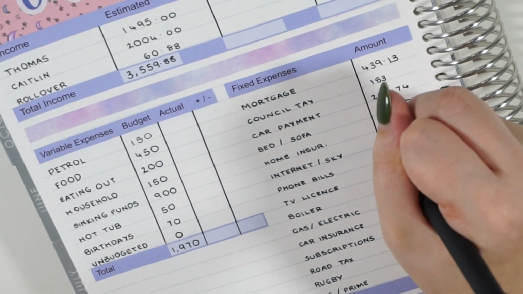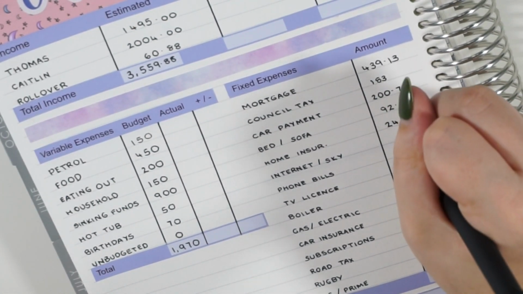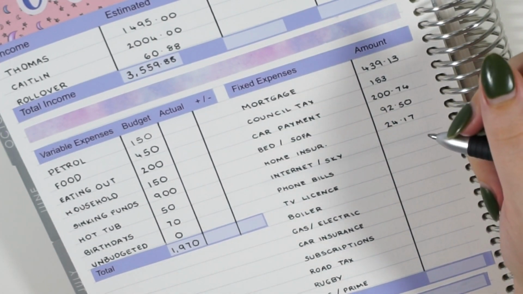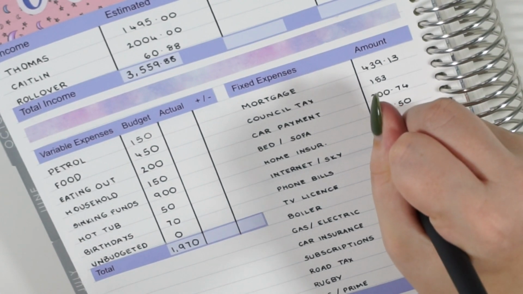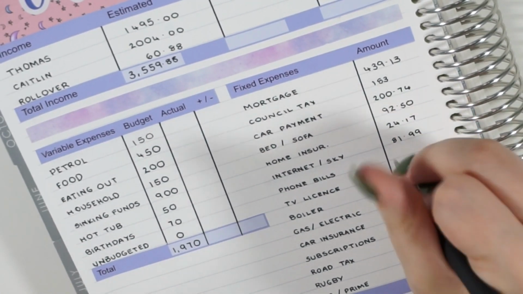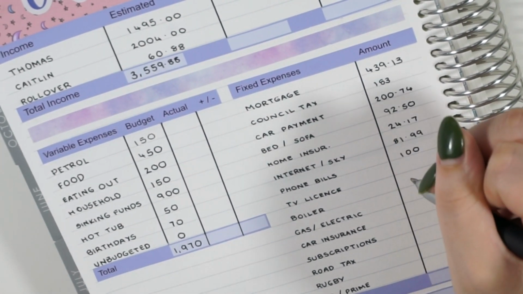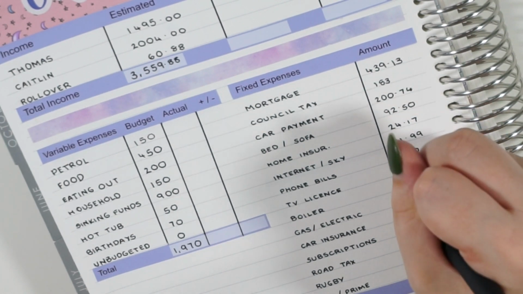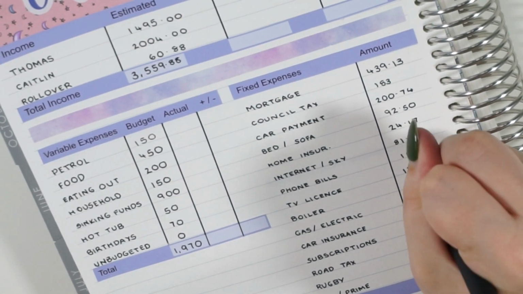Our home insurance has gone down, so it is now £24.17. It was previously £27.25, so it's only gone down a couple of pounds, but it will help nonetheless. Our internet and Sky combined is £81.99. Our phone bills have gone down, from 120 to 100, which is again good because it is coming down slowly. TV licence is £13.37.